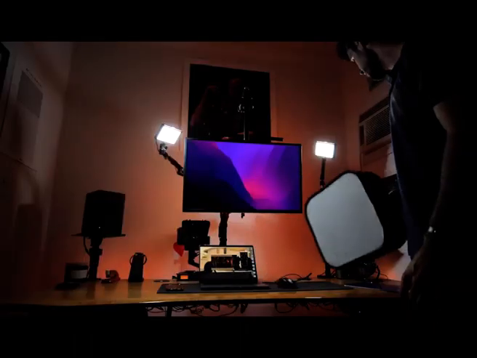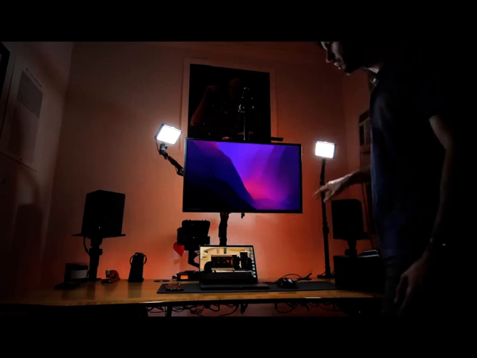All right, so I think first I'll just start with these cheapo desk lights. Don't really need either of them. They're not going to give me the best light for this. So I'm going to replace this one with my softbox LED panel.